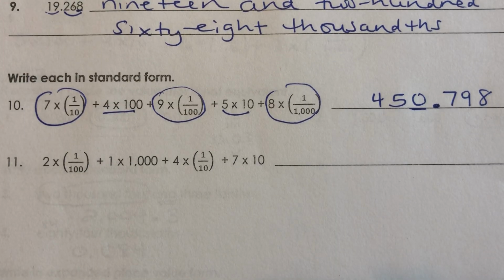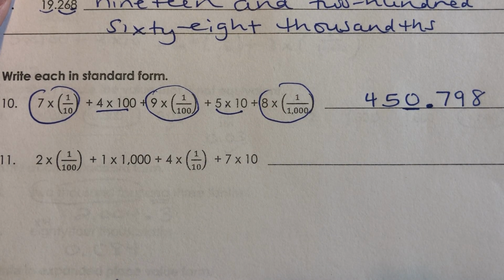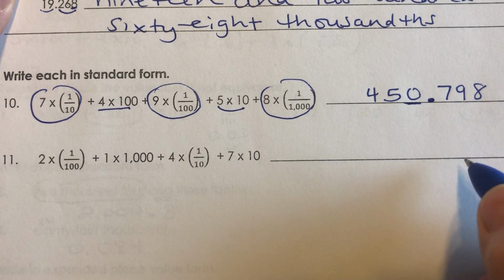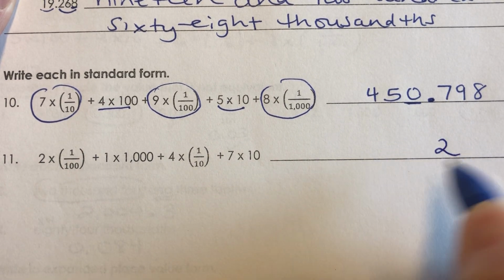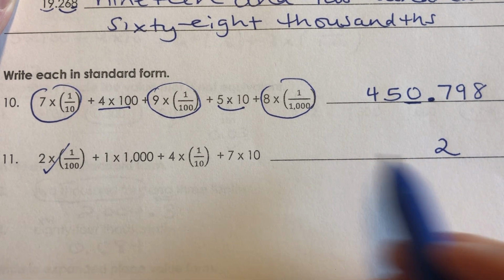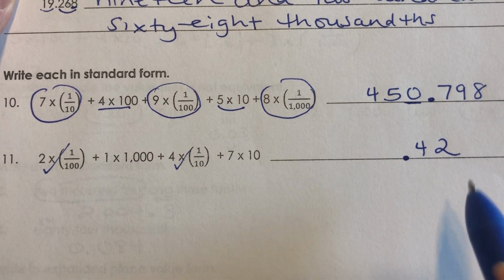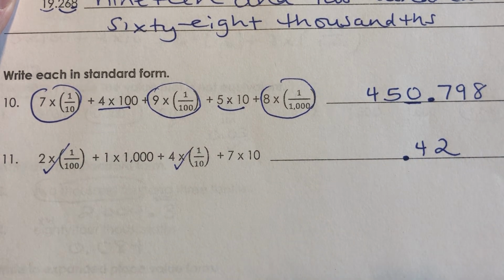Okay, last one. I look through and I know I'm looking for the one farthest right would be something times 1/1,000th, and I don't have that. The next one over would be hundredths. So I'm going to put a 2 in the hundredths place. That's that. The next one over for the hundredths place would be the tenths place, and I see 4 times 1/10, so I'm going to put a 4 there, and a decimal point, so that I have the 2 in the hundredths and the 4 in the tenths.